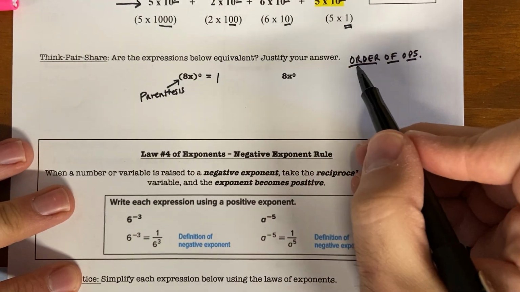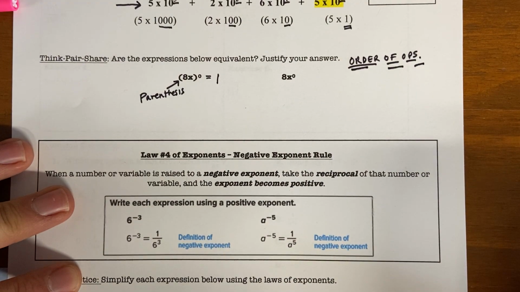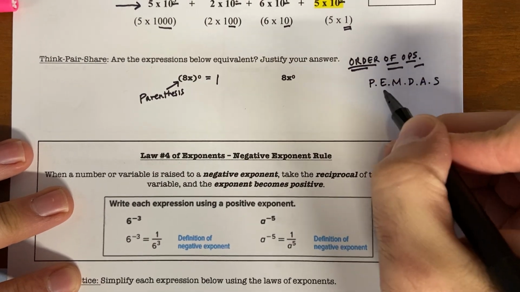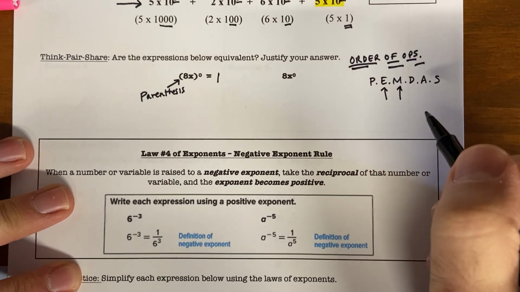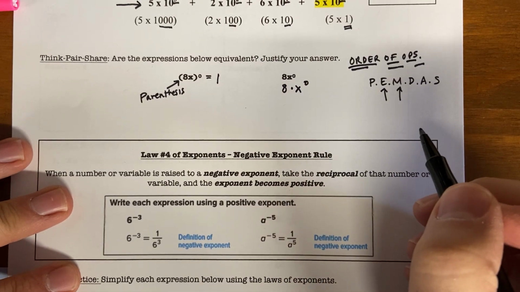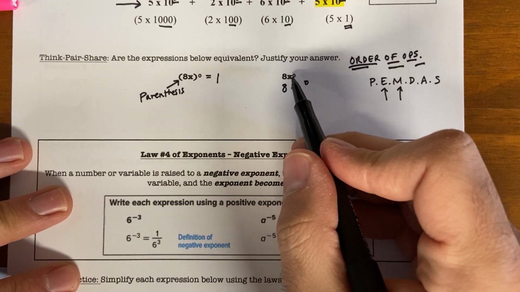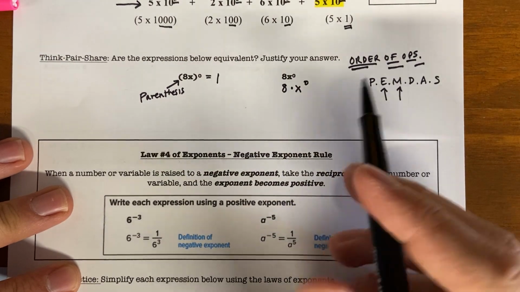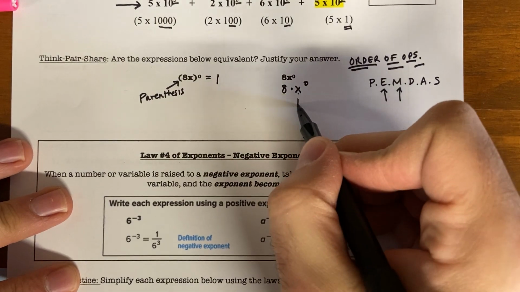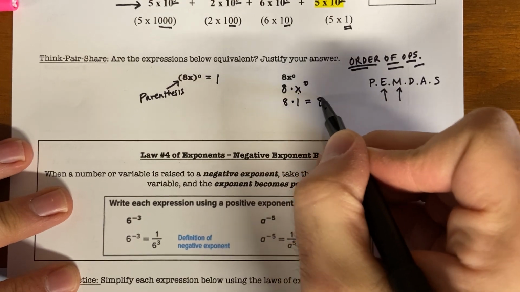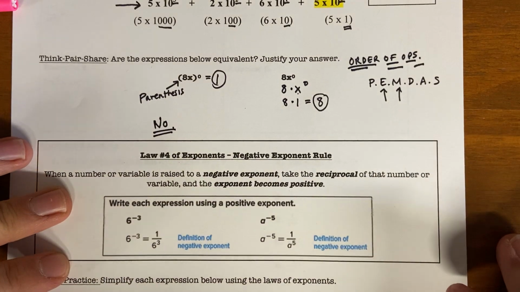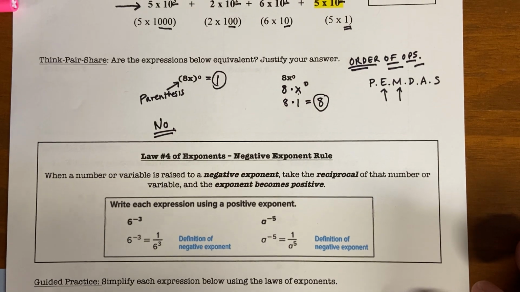On the right-hand side, again, thinking about the order of operations, well, in my acronym PEMDAS, exponents comes before multiplication, right? If I expanded this out, this would be 8 times x to the 0 power. I don't need the multiplication sign there because a coefficient next to a variable implies multiplication. But really, since there's no parentheses, only the x is raised to the 0 power. So x to the 0 power is 1, but then I have to multiply it by 8 to get 8. So are these expressions equivalent? No, they are not. Parentheses is incredibly important in math.